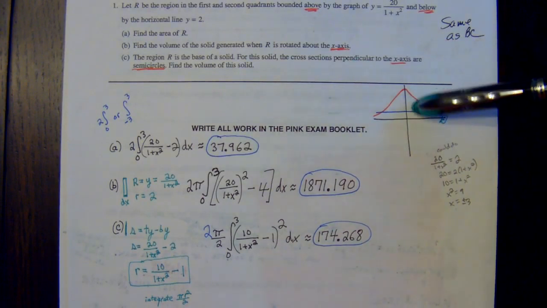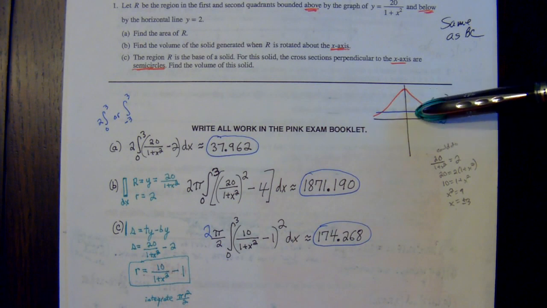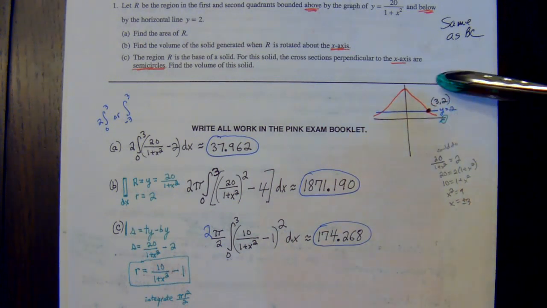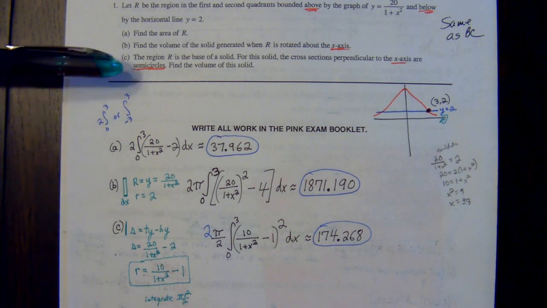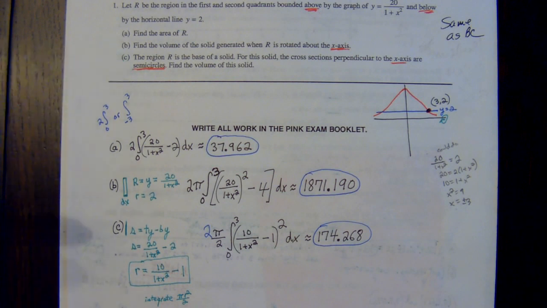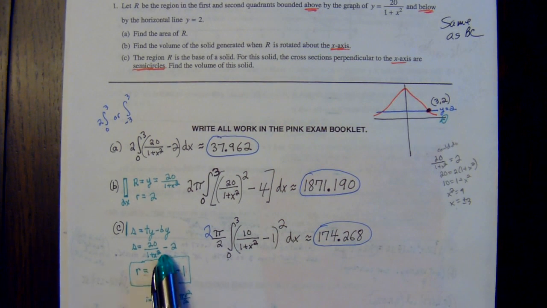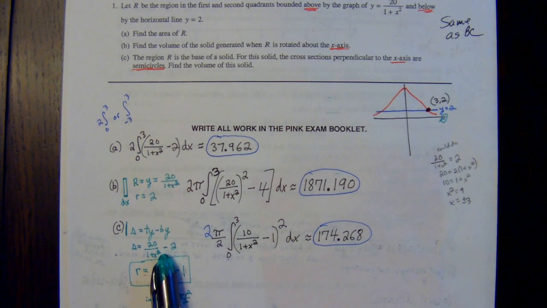So we draw a little line segment in there, perpendicular to the x-axis, and you find the length of that s, which is going to be top y minus the bottom y. So that's our equation minus the 2. Now remember, when you're doing semicircles, that's the diameter. And on all the cross-section problems, you integrate the area of your cross-section shape. So you're supposed to integrate the area of a semicircle, which is pi r squared divided by 2. Your s is always your diameter, so you've got to cut that in half.